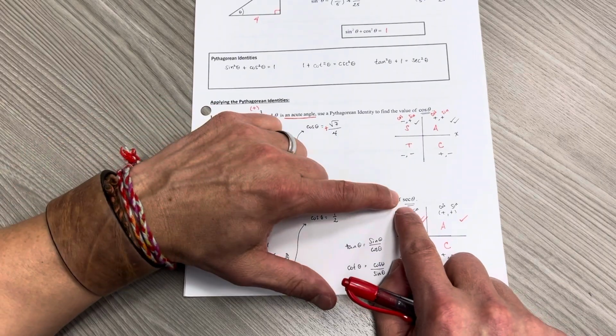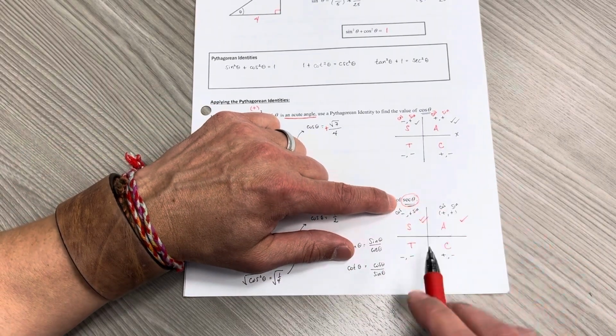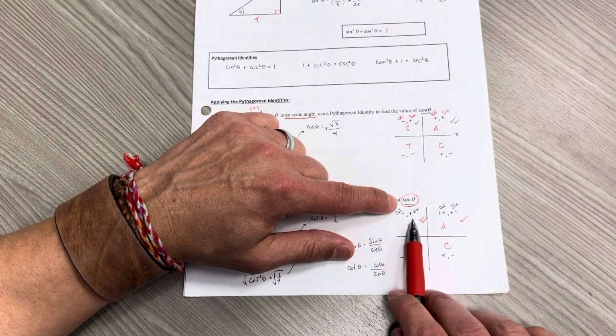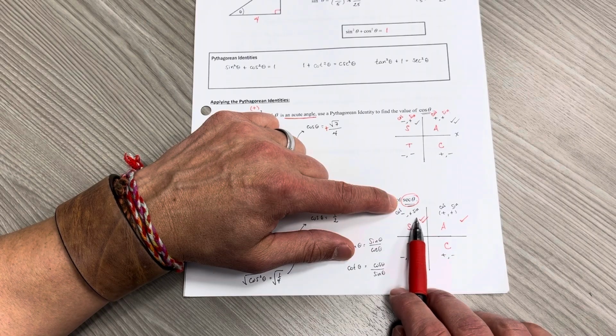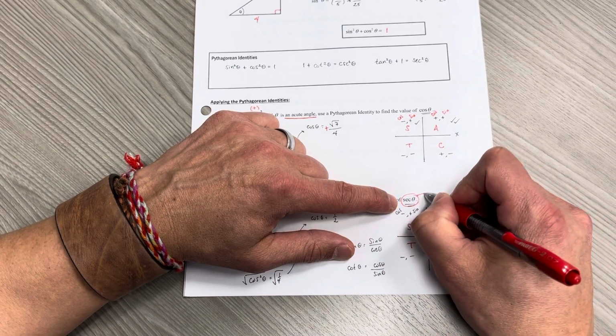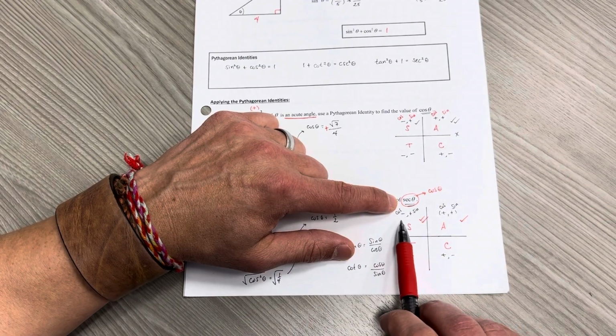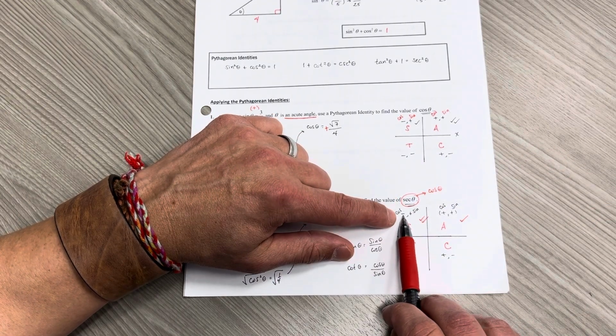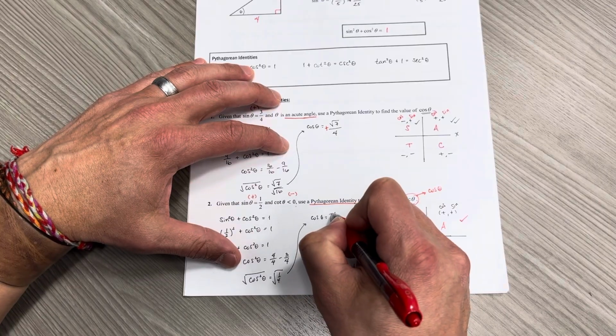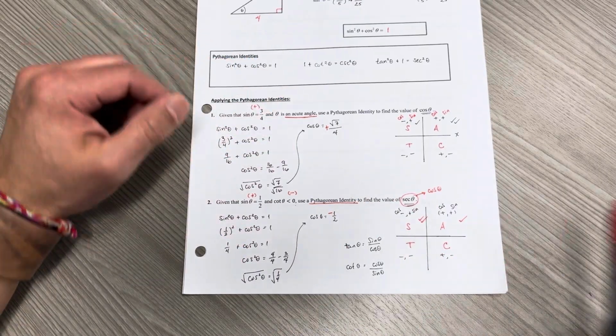So then you look at here, it says secant. Okay, so in this second quadrant, is secant positive or negative? Well, secant is the reciprocal of cosine. So is cosine positive or negative? It is negative. So the answer is negative 1/2. All right, let's see if we can do 2 more.